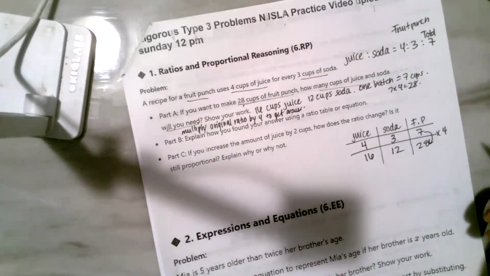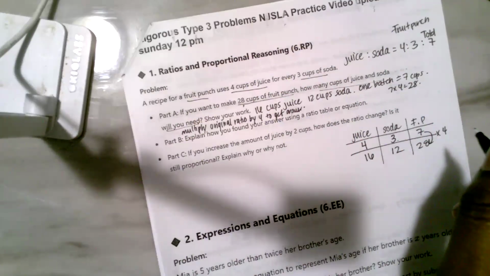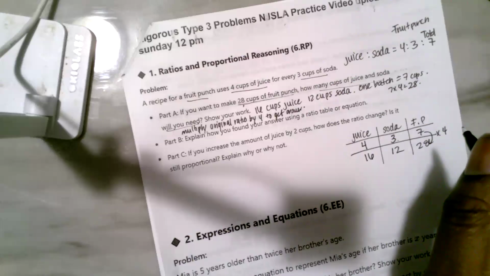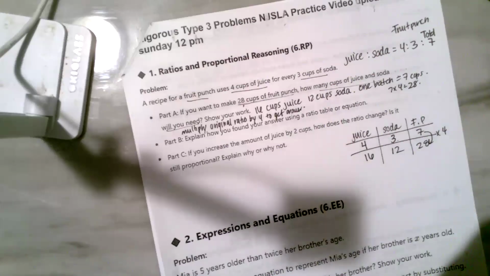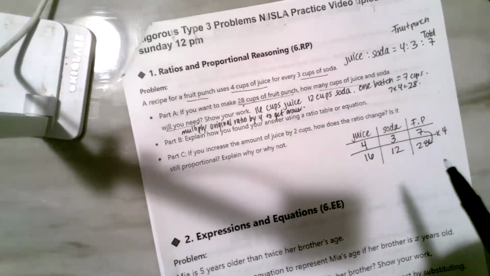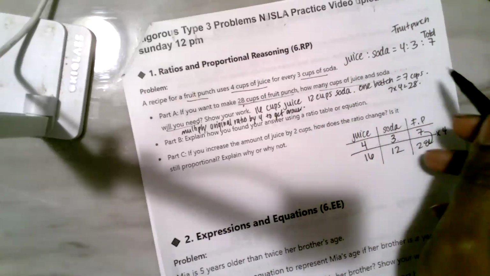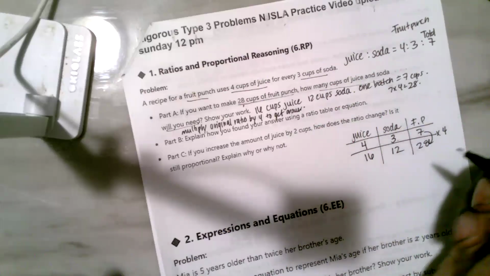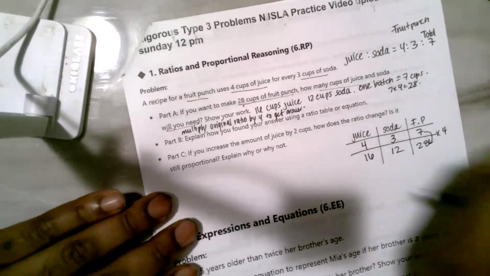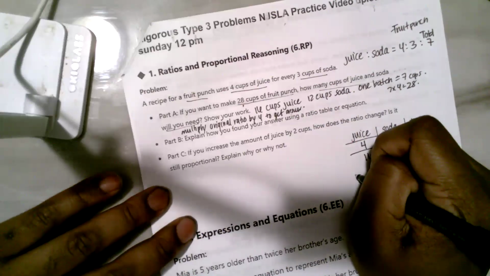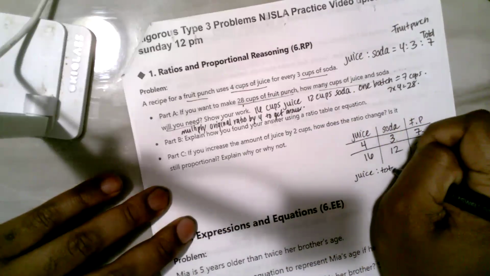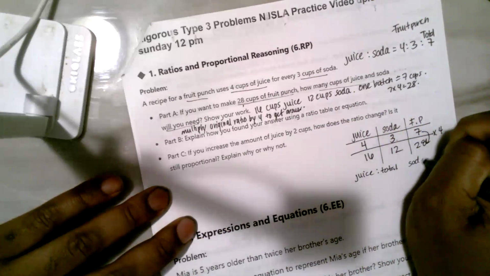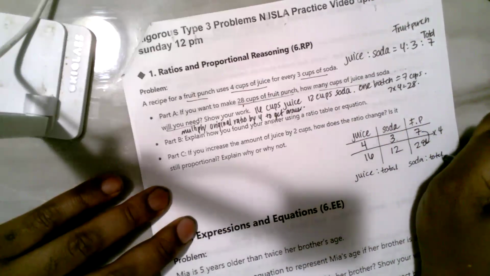Boom. Or you could, let's say you're doing an equation. The equation has to be two, because you have to do juice to total and soda to total.